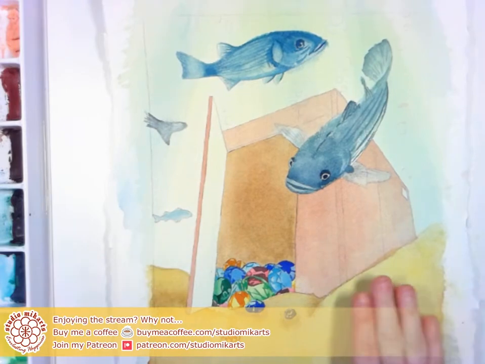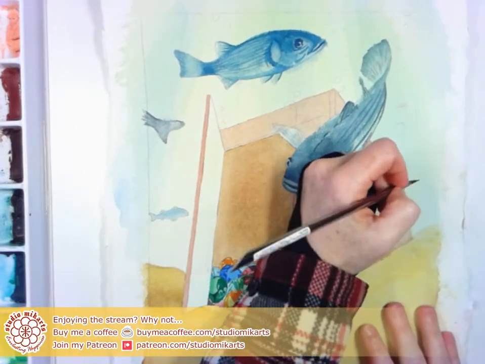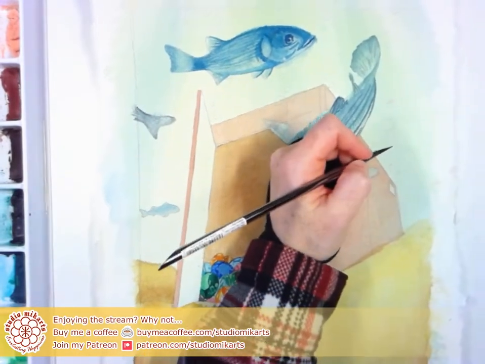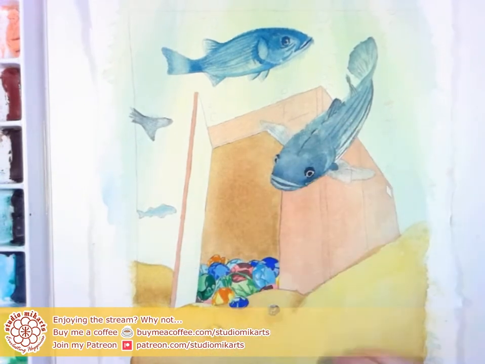Okay, so the lower they are. Oh, I have a little cat hair on here. Dang. You know what? I think I need an even smaller brush. This is not small enough. Aha.